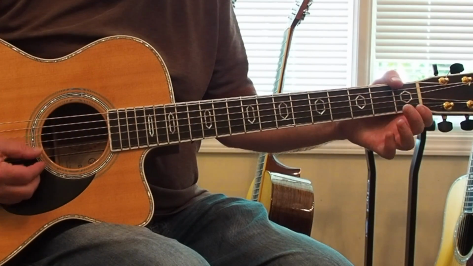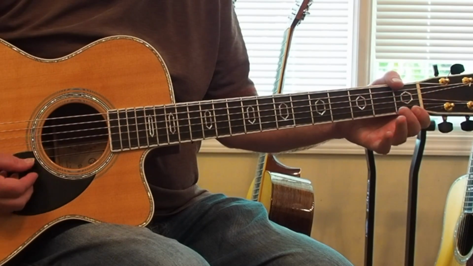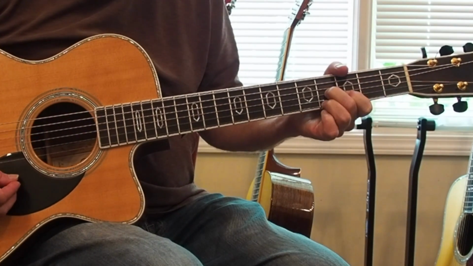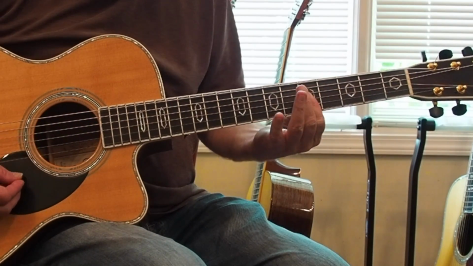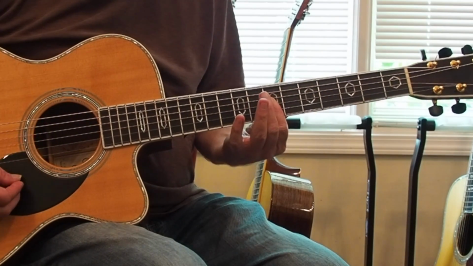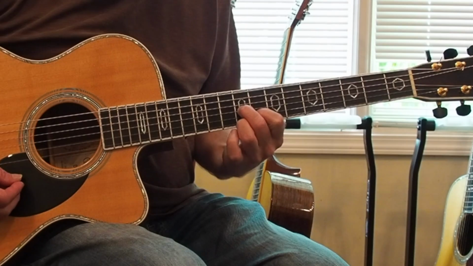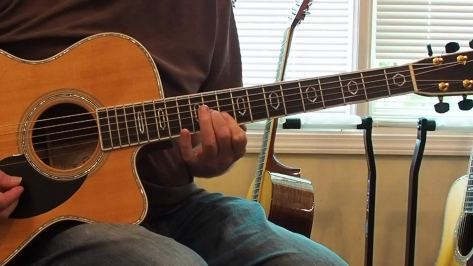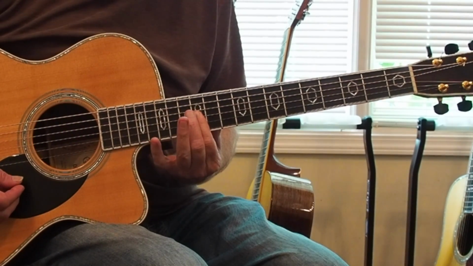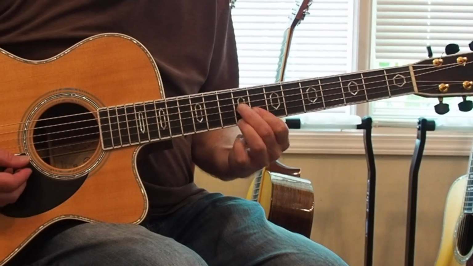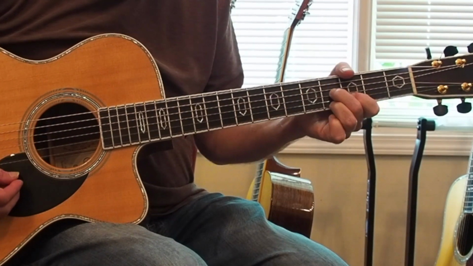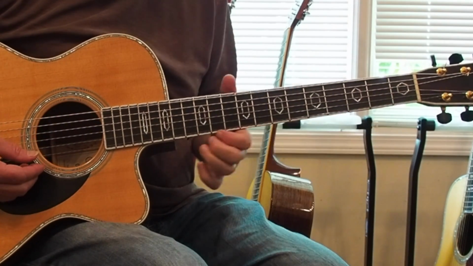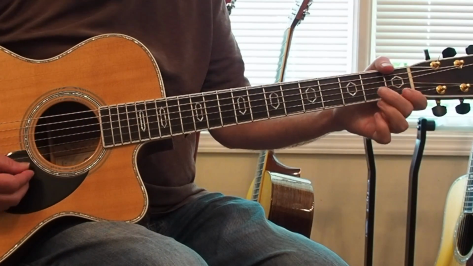G major scale. So obviously that's G major, that's A minor, that's B minor, that's C, that's D, that's E minor, that's F sharp diminished, and I'm back to G. So I've found all my chords of the major scale on these top three strings.